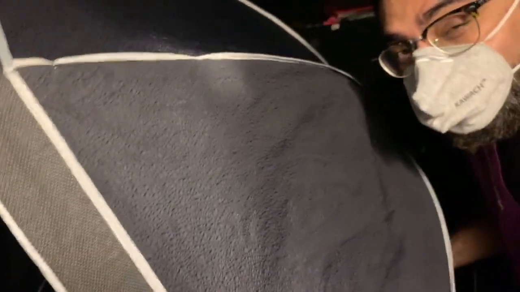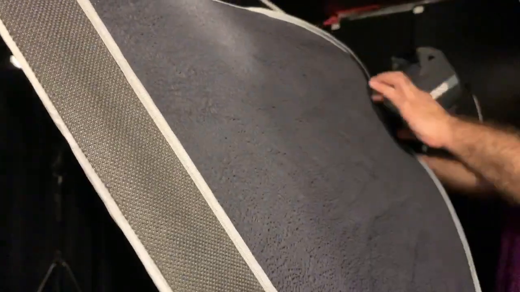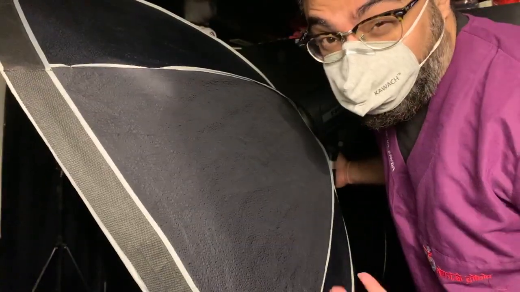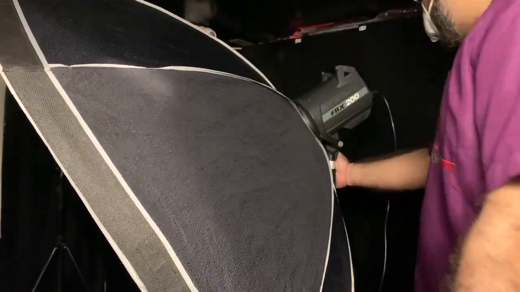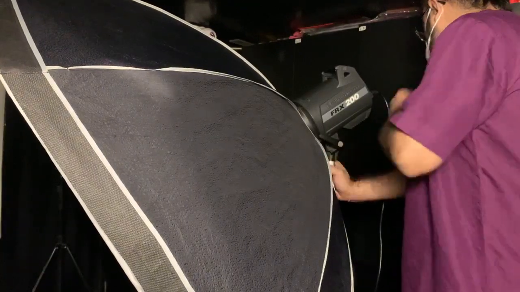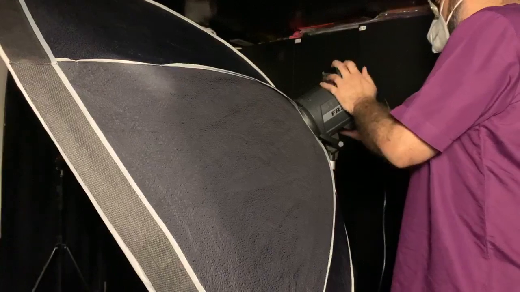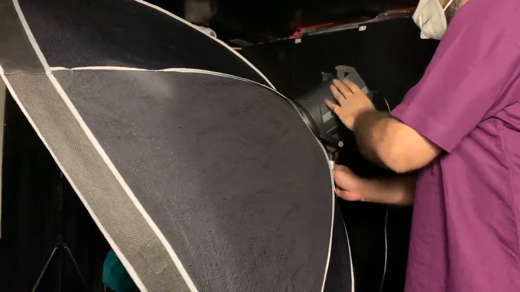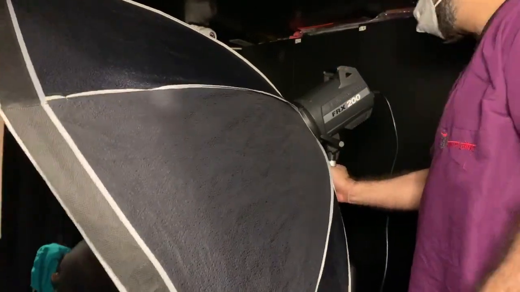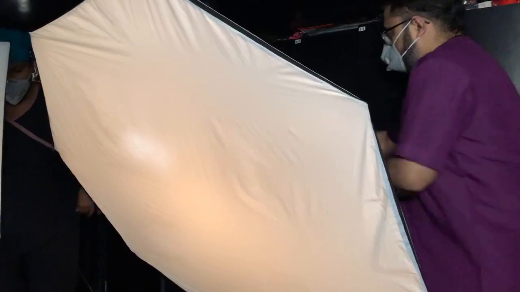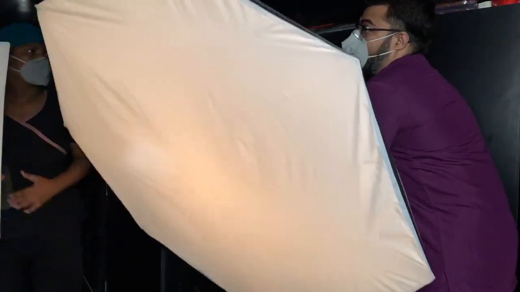It does take a lot of effort to move things around, but once you're set, you have to keep on doing this. It's just you have to decide what you want at what place. Ready? Alright, so I'm all set, with the Octa as my main light.